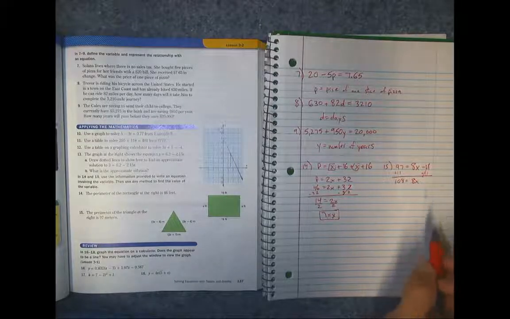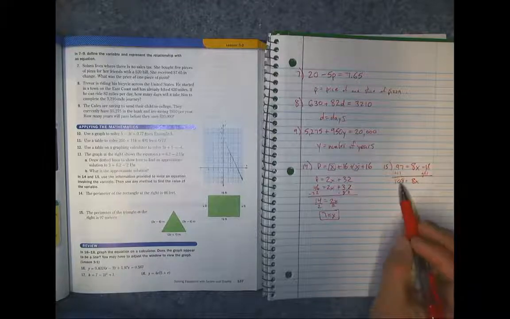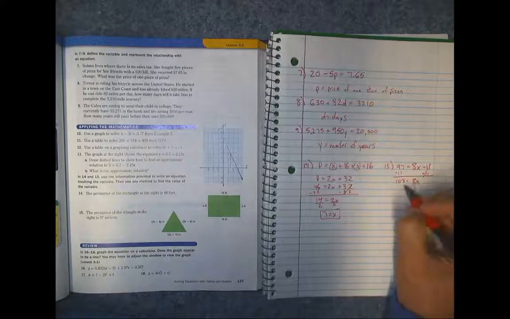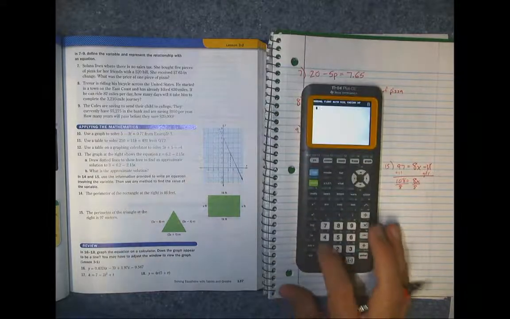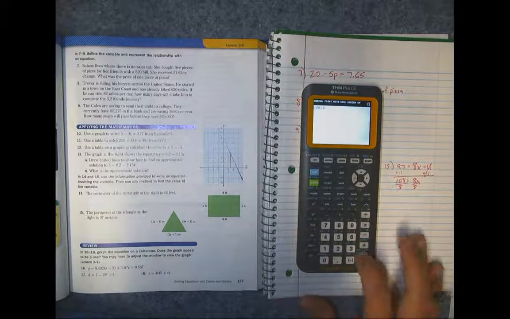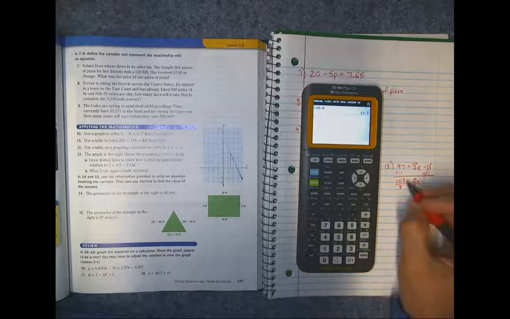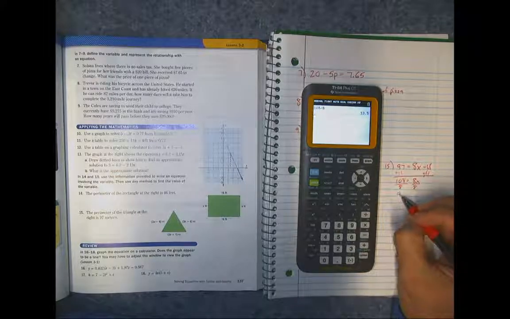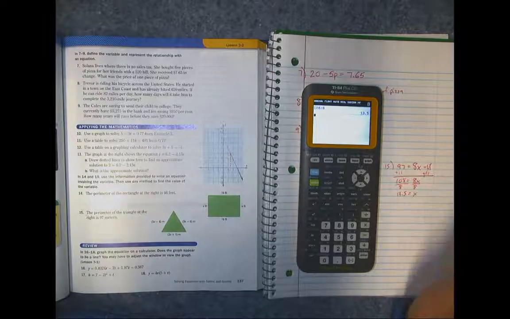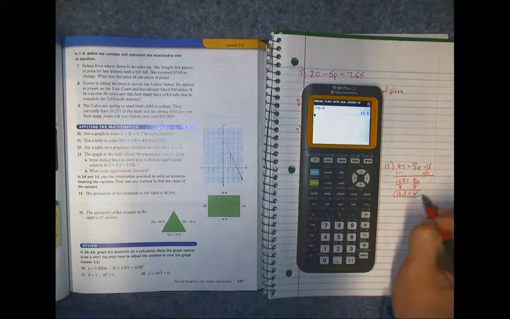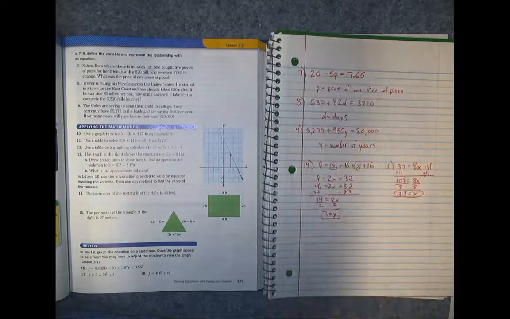If you want to figure that out, you just work backwards and divide. 108 divided by 8. Algebraically, we are dividing by 8 on both sides. So 108 divided by 8 is 13.5. Algebraically, 8 divided by 8 is a 1x, leaving me just x. And my answer is 13.5.